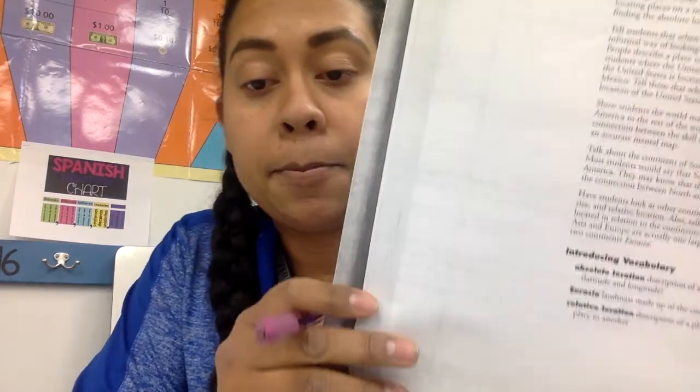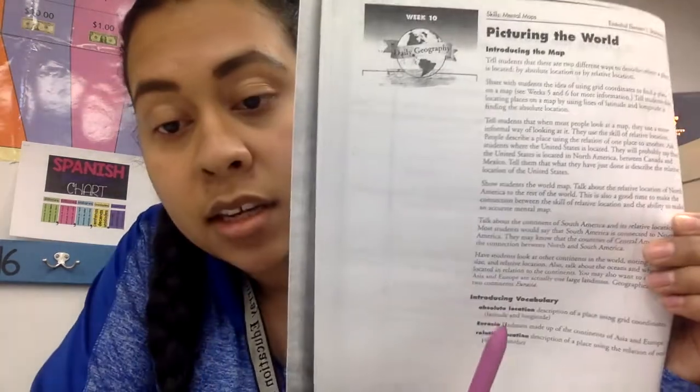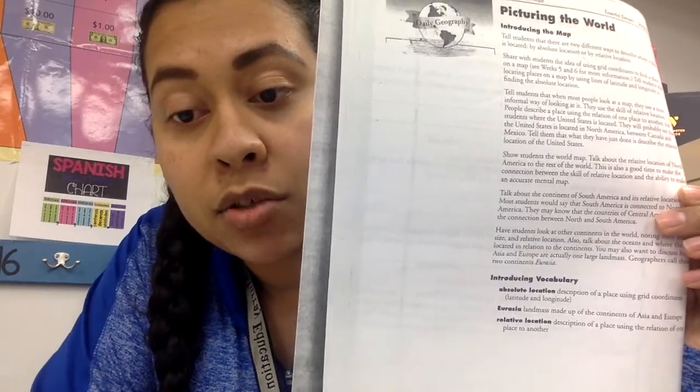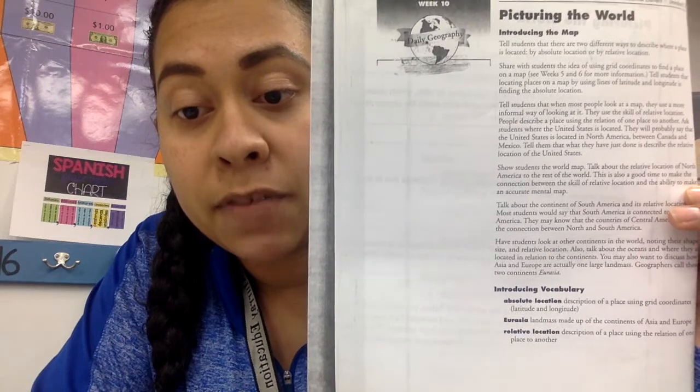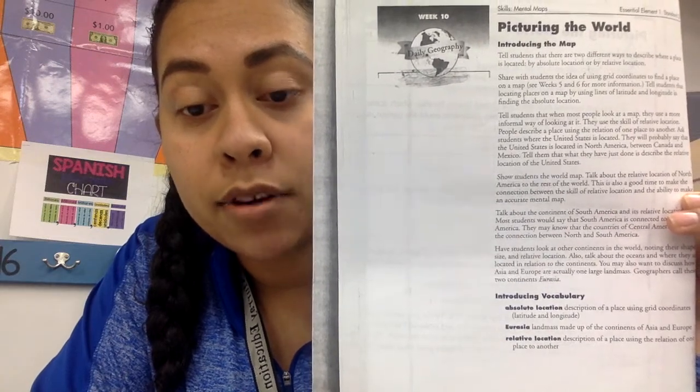Introducing vocabulary. Absolute location. Description of a place using grid coordinates, latitude or longitude. Latitude and longitude. Eurasia. Landmass made up of the continents of Asia and Europe. Relative location. Description of a place using the relation of one place to another.